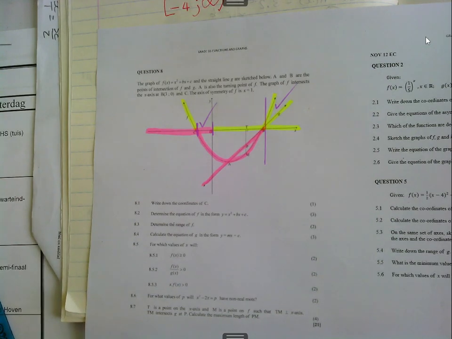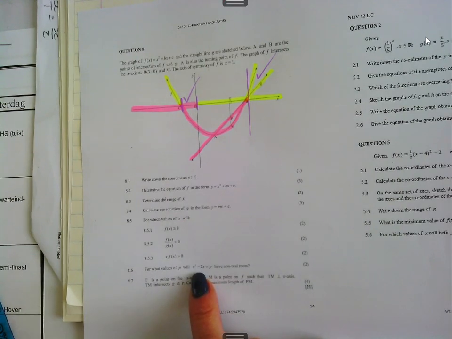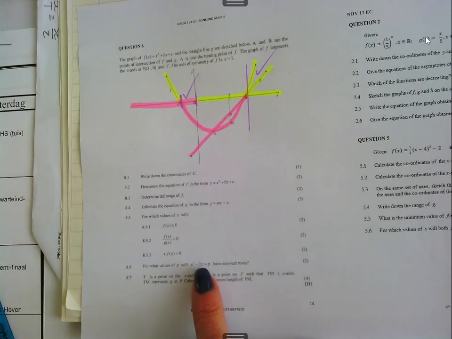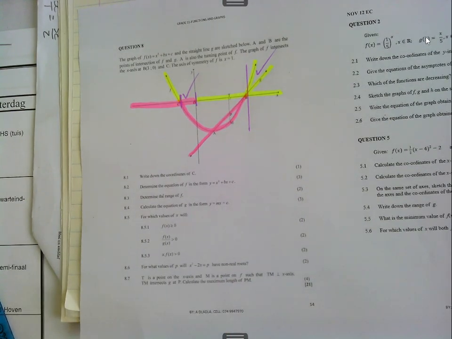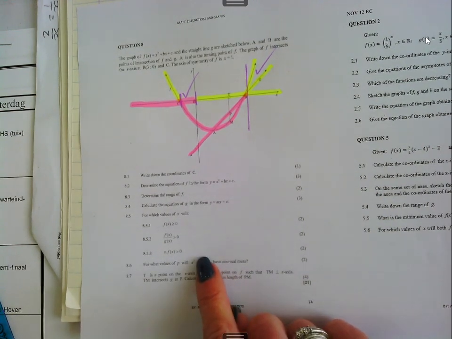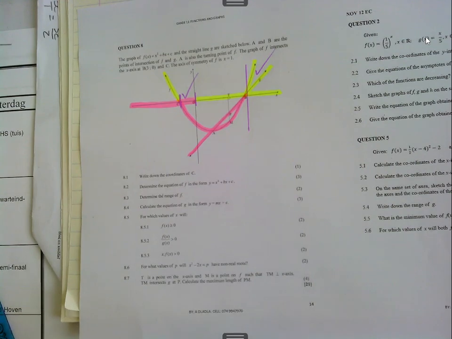Okay. This one is not saying f of x. They are saying x squared minus 2x equal to p. So they are actually just asking for a new, if I take p that side, it's the new y-intercept. What must the new y-intercept be for it to have non-real roots? Do you understand that? Okay.